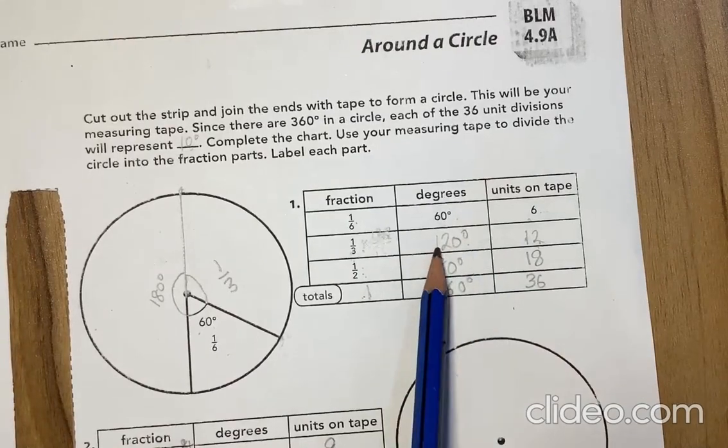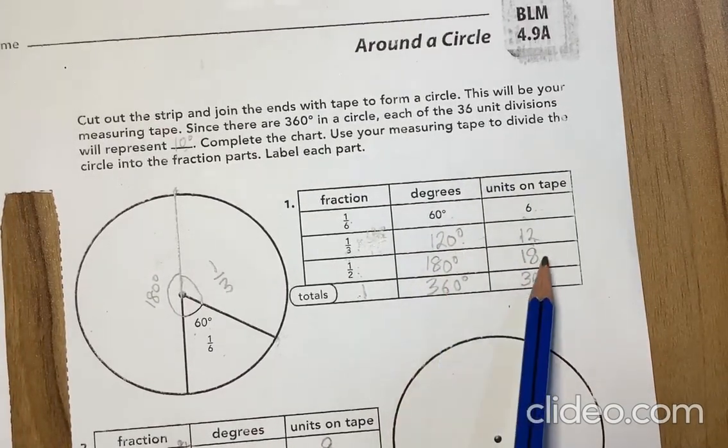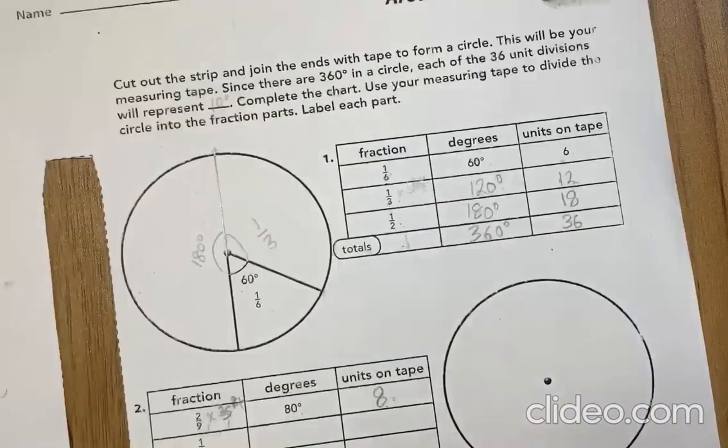You can see the pattern here. Divide this by 10 to get this. Divide the degrees by 10 to get the units. So we can do that here.